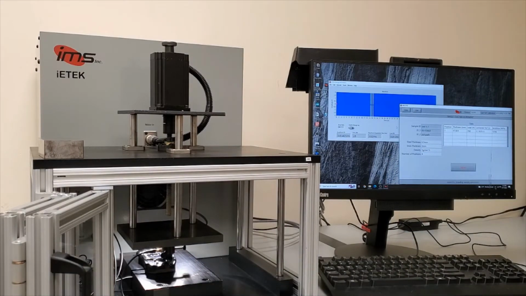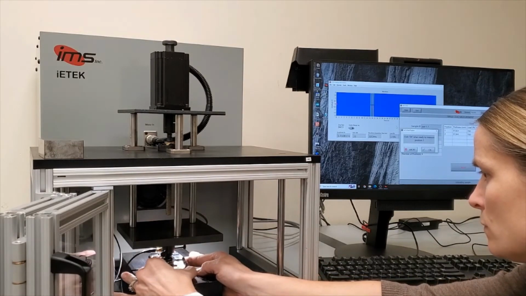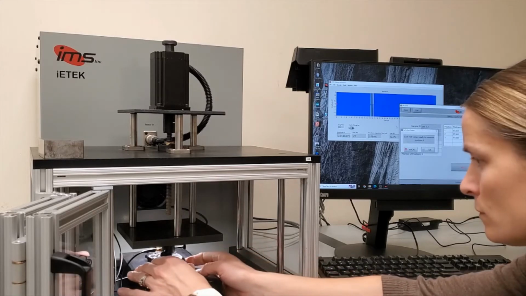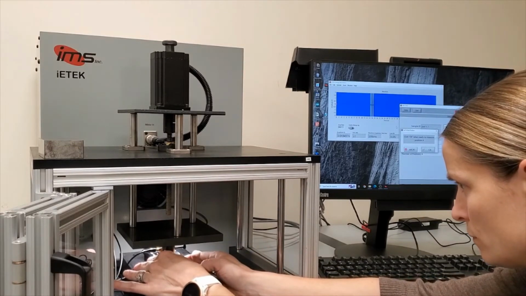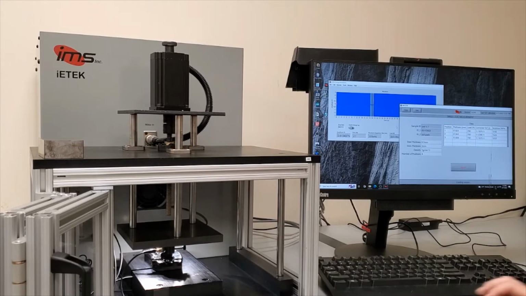But in this particular view, I just wanted to illustrate how the samples are loaded and unloaded. So the samples are put in this sort of vertical orientation and then moved manually from one position to the next. In this case, we measured 4 positions per pad.